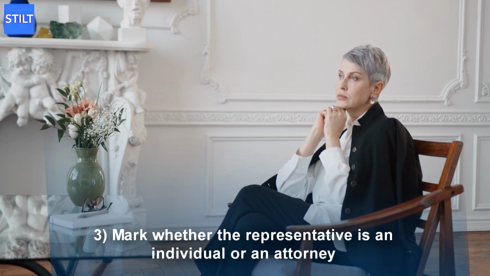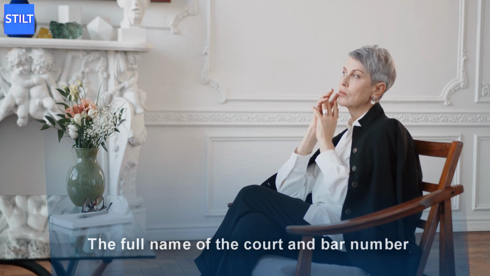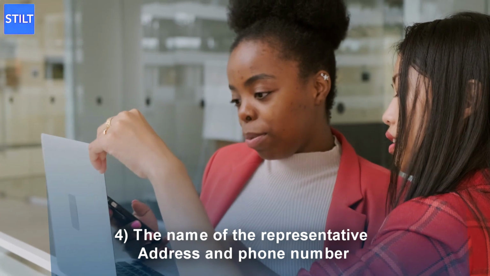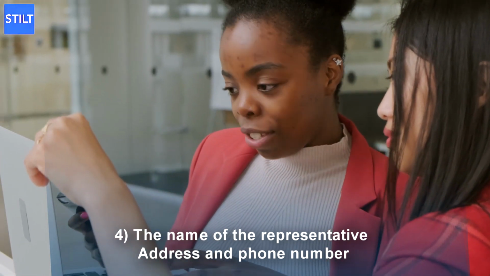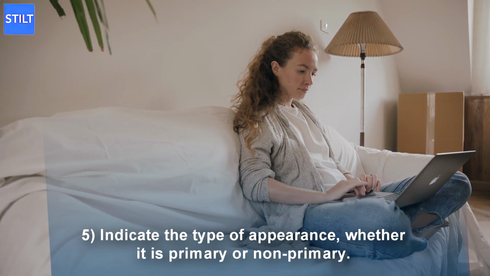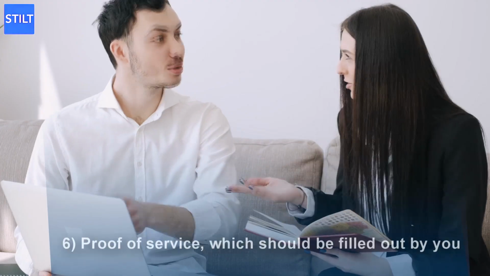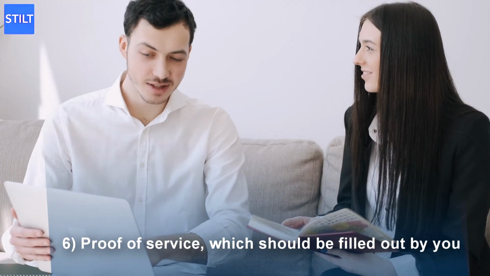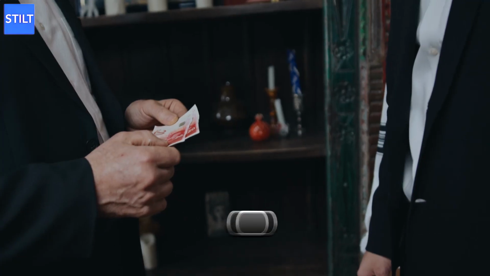3. In the section below, the form will ask you to mark whether the representative is an individual or an attorney. If he or she is an attorney, then they'd have to provide the full name of the court and bar number if applicable. 4. The next section asks for the name of the representative and other details, like address and phone number. 5. The section that follows will ask you to indicate the type of appearance, whether it is primary or non-primary. 6. The last section pertains to the proof of service, which should be filled out by you, the alien.